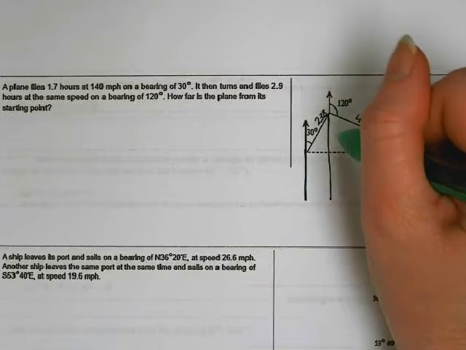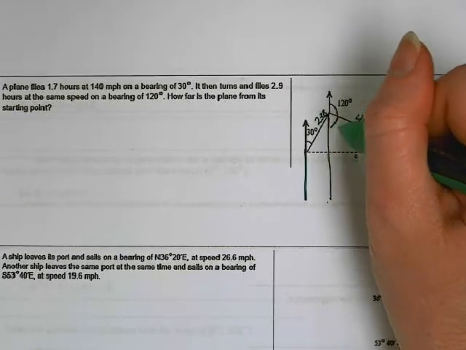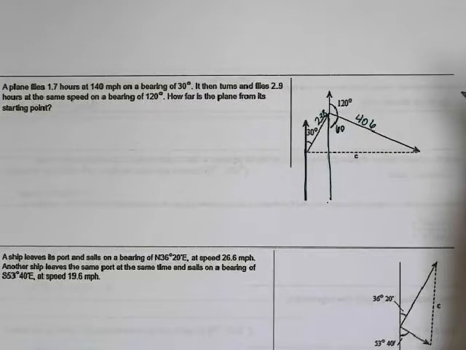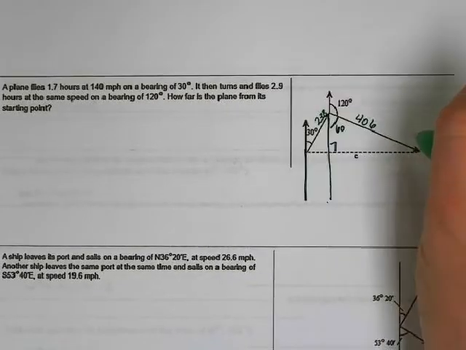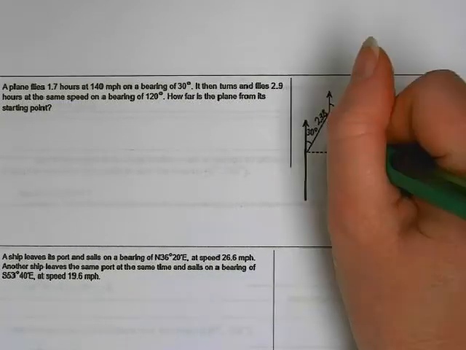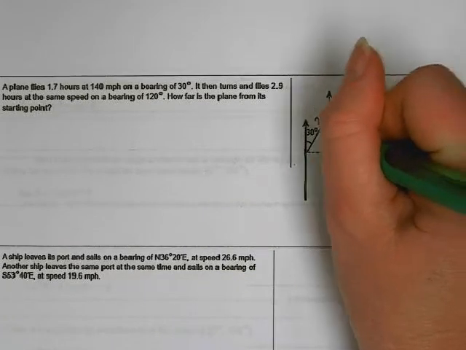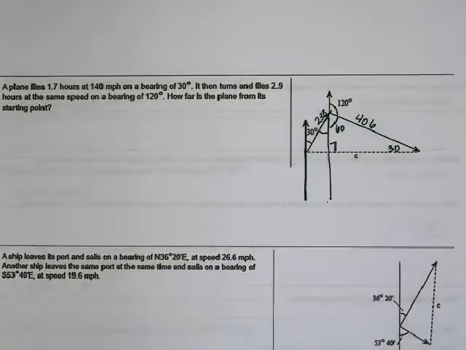Because of that, you can continue that line, and that means this right here has to be 60 degrees, because that's a 180 degree angle. And this is 90, which means that that's 30. So this is 30, because that's a parallel line cut by a transversal. So 60 and 30 is 90. So it's a right triangle, and you use Pythagorean theorem to find your missing side.